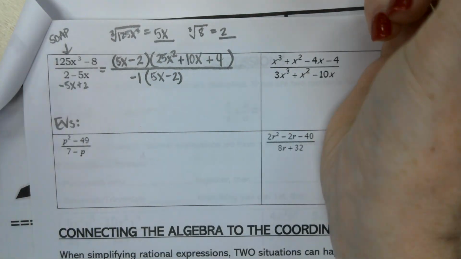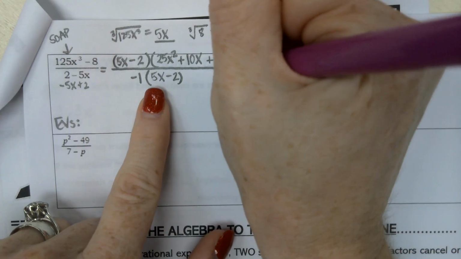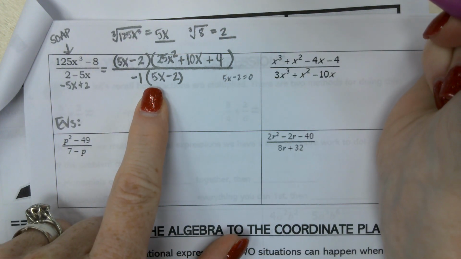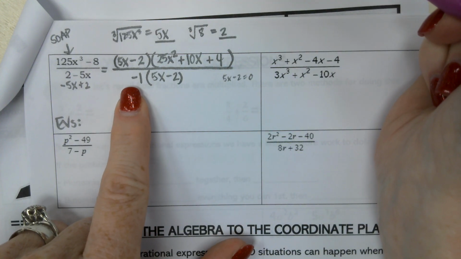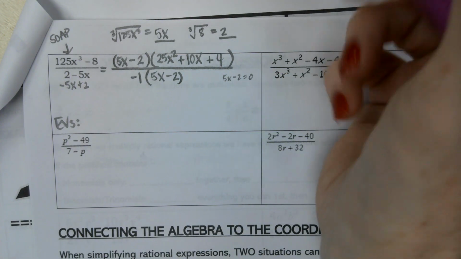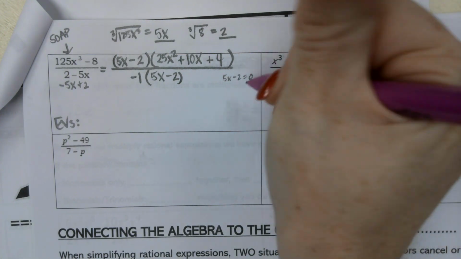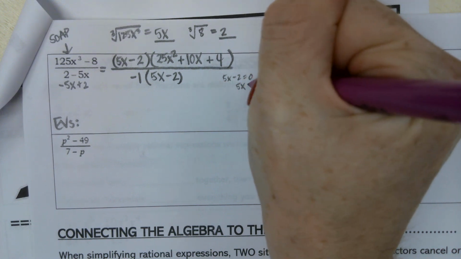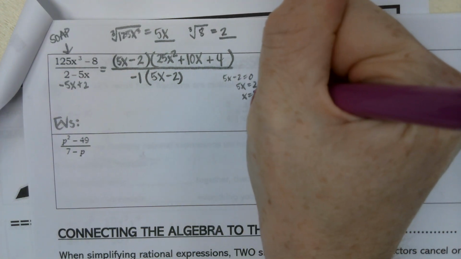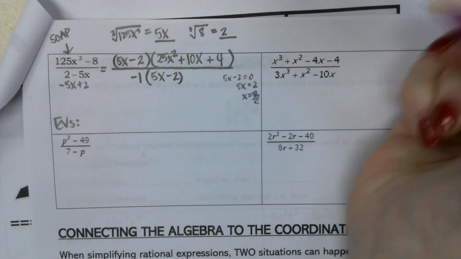Now, for my excluded value here, you would take your denominator of 5x minus 2 and set it equal to 0, right? Do I care about the negative 1? Why not? There's no x. It's all by itself. So if I'm solving this 5x minus 2 for x, the first thing I would do is add 2 to both sides. And then I would divide by 5.